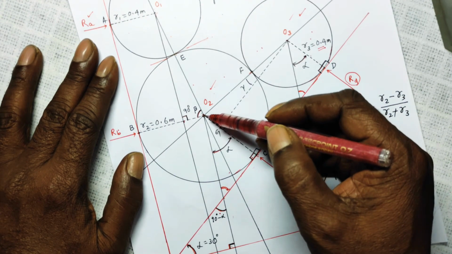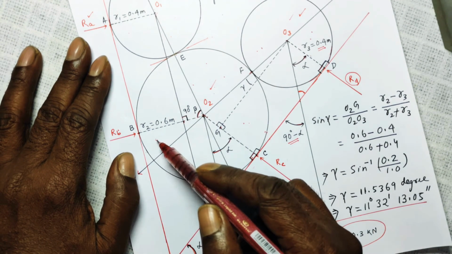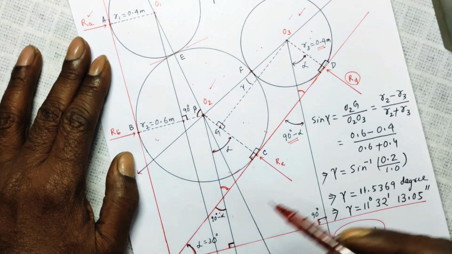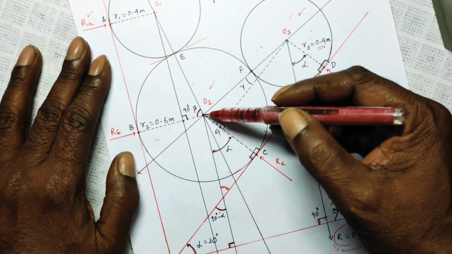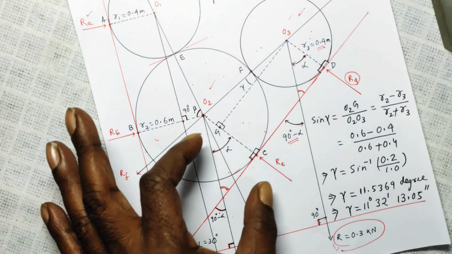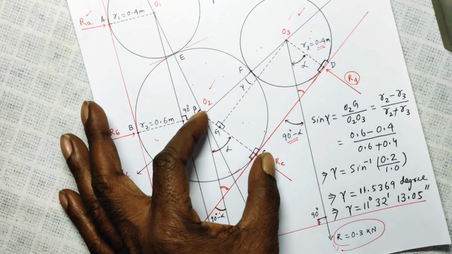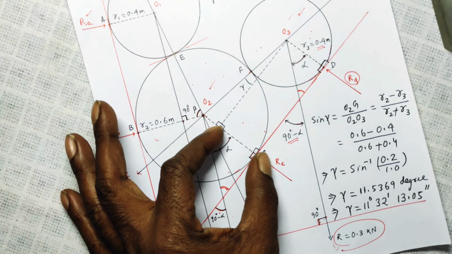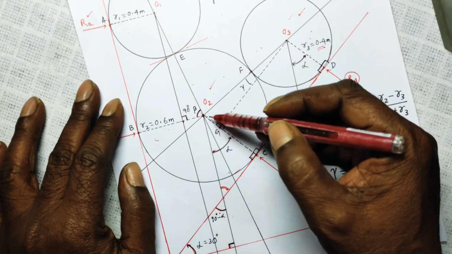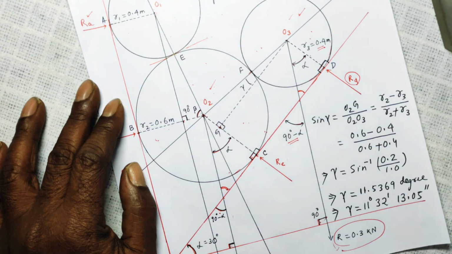But from O2 to this point is the radius of this sphere, that is 0.6. Therefore, this remaining distance will be this radius minus this radius, that is 0.6 minus 0.4. So this distance from O to G will be 0.2.